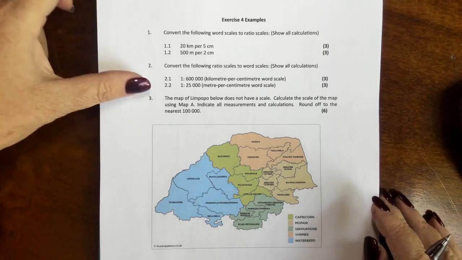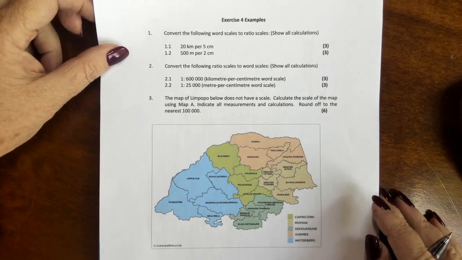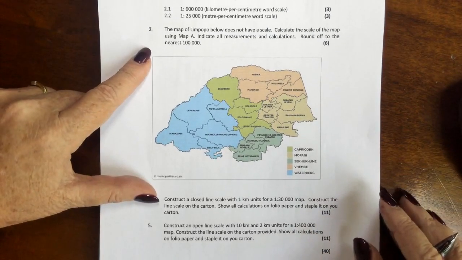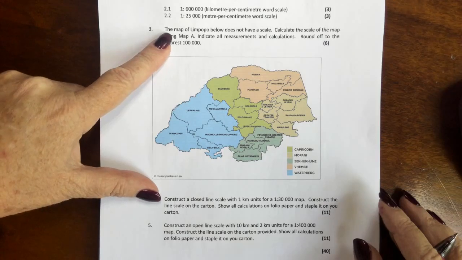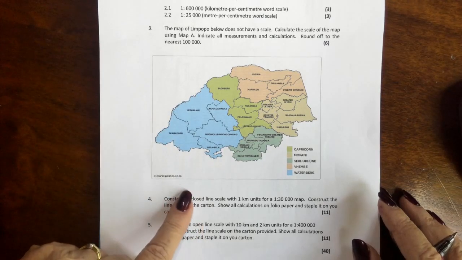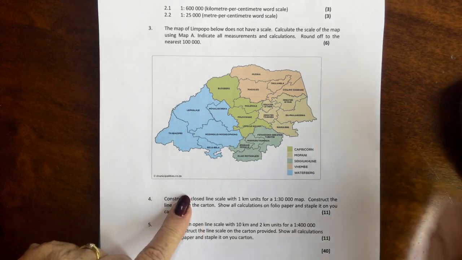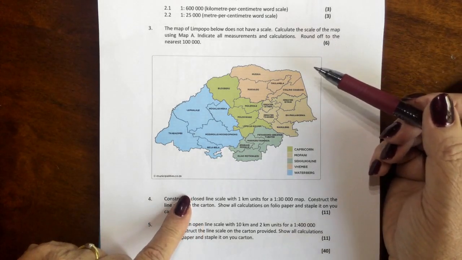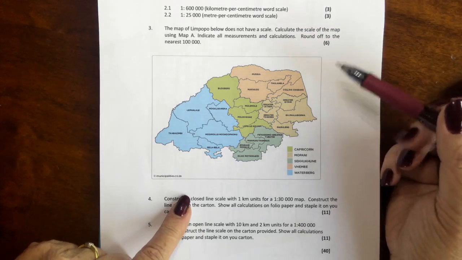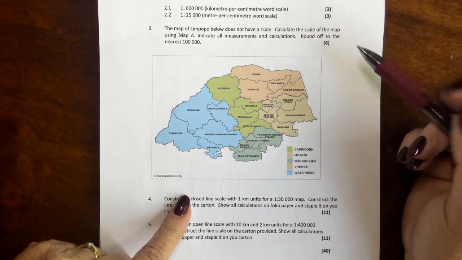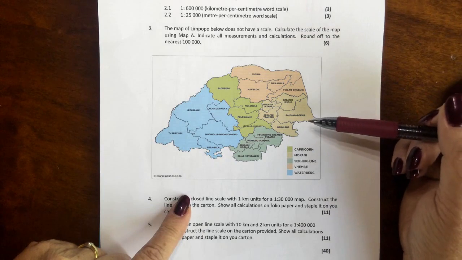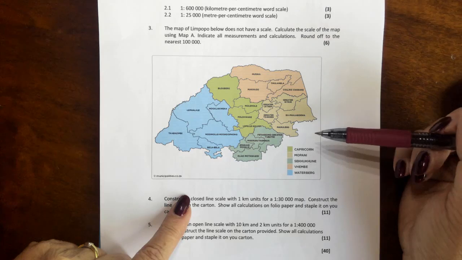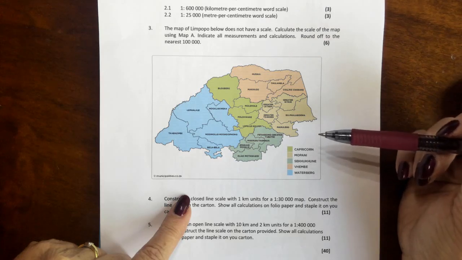This video is going to show you how to calculate the scale of a map without a scale. Question 3, as an example: there's a map of Limpopo and you can clearly see there's no scale, and I ask you to calculate the scale and round off to the nearest 100,000. What is important, if you need to calculate the scale of a map, is that you need to find a map with a scale that shows more or less the same area.